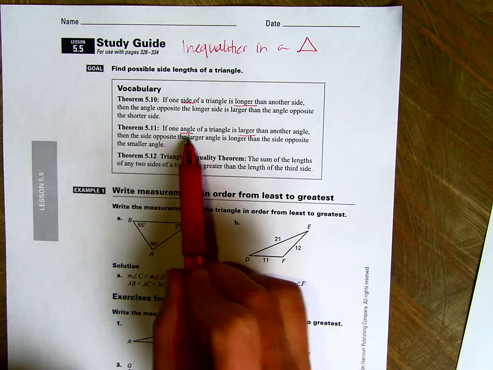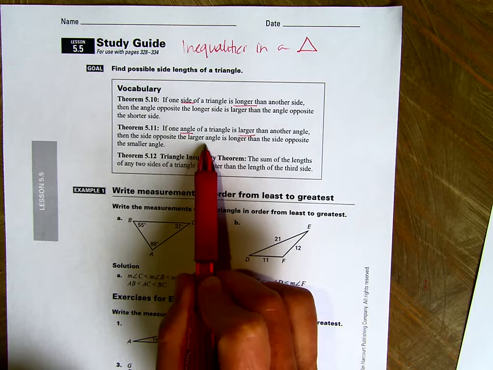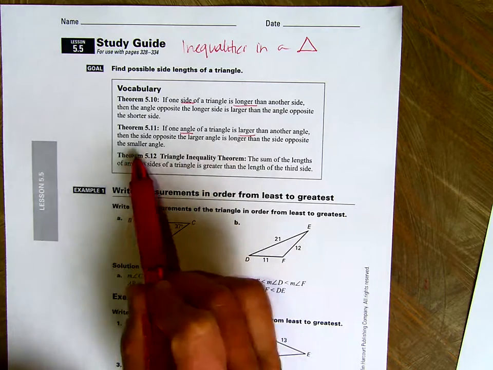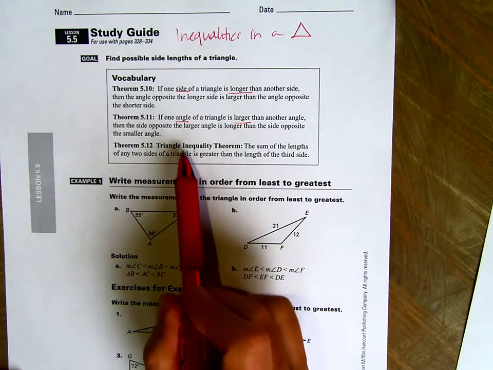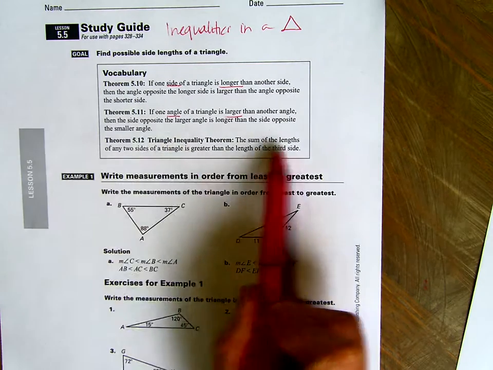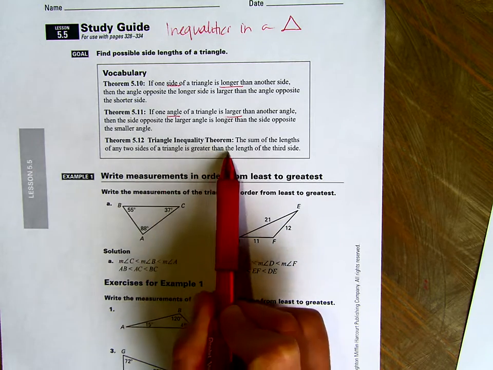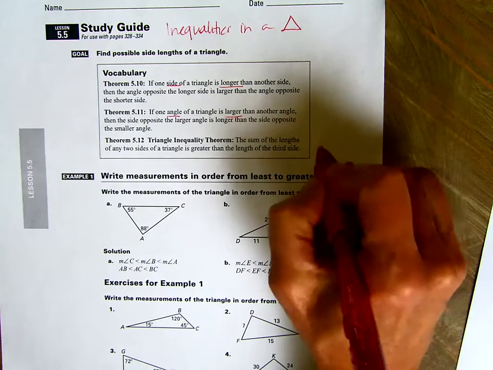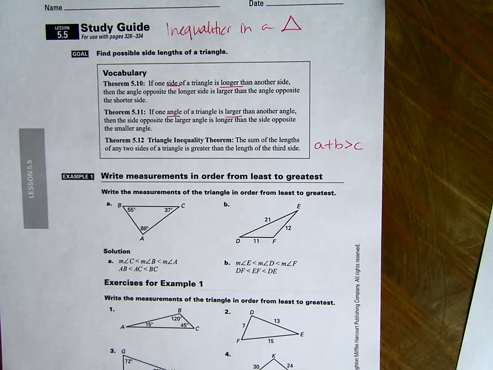If one angle of a triangle is larger than another angle, then the side opposite the larger angle is longer than the side opposite the smaller angle. And then finally, the third and most important part, I think, and one that seems to get overlooked: the sum of the lengths of any two sides of a triangle is greater than the third. So A plus B has to be greater than C in order to make a triangle.